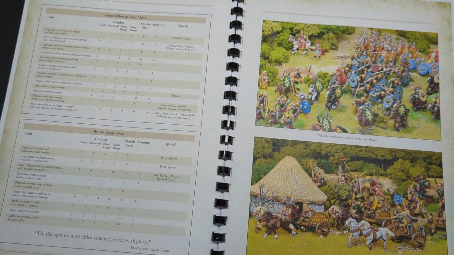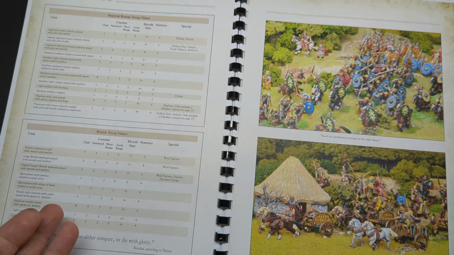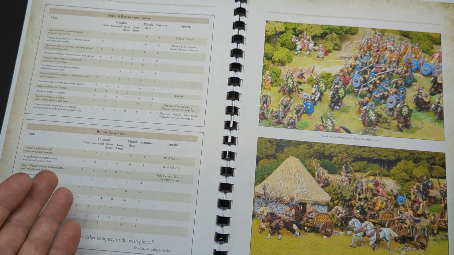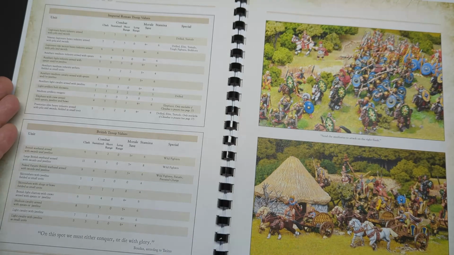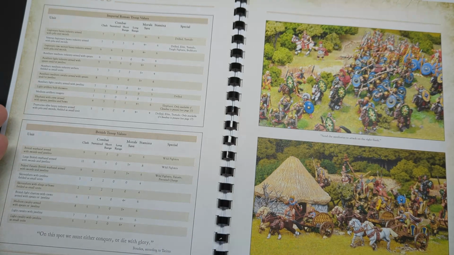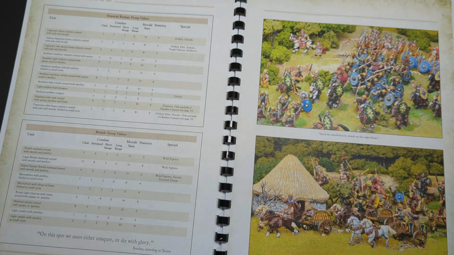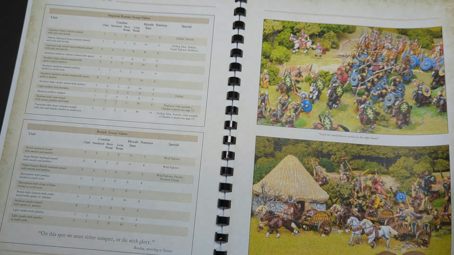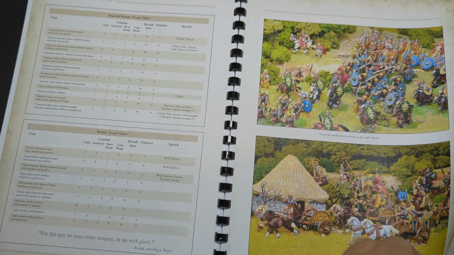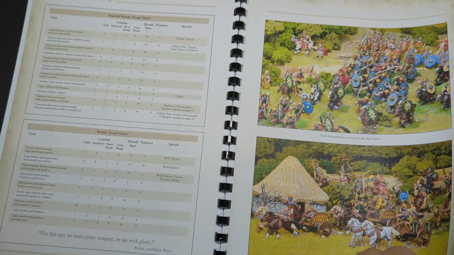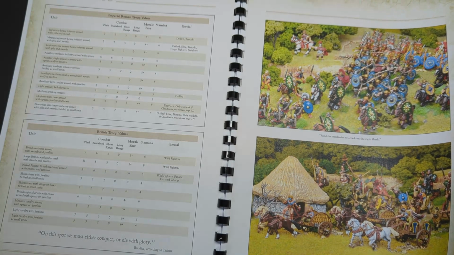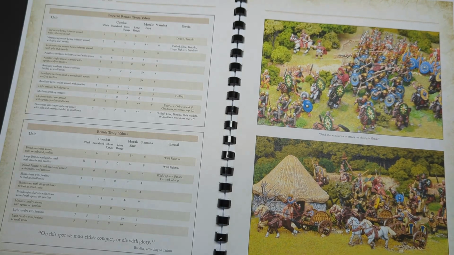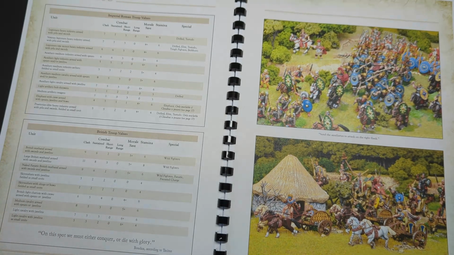At the start of the campaign section, we have all the stats for the units. We have the Imperial Romans here. We have all the different troop types, followed by the British. These troop types are similar to the ones in the army list book, but it just gives you, I think, a better idea of what, for argument's sake, the Romans actually had in Britain.